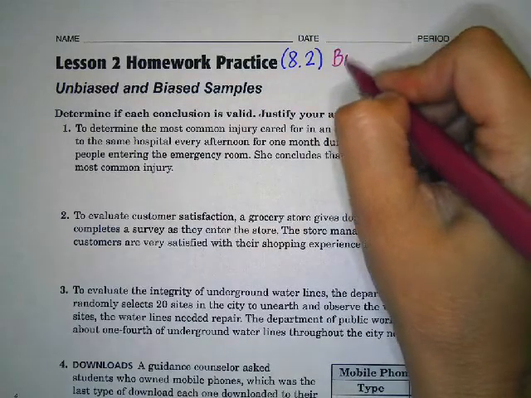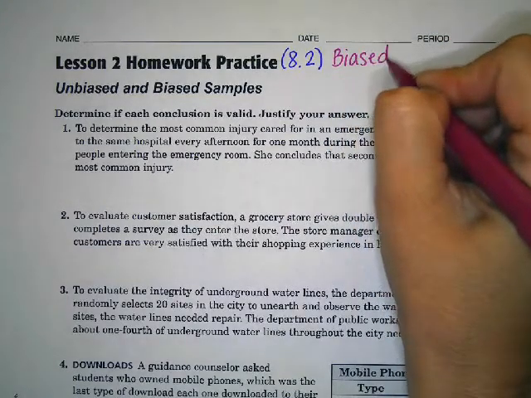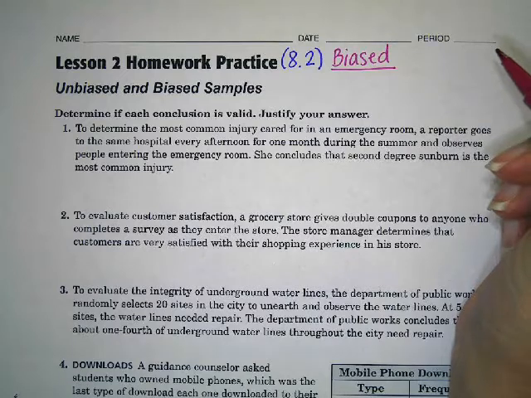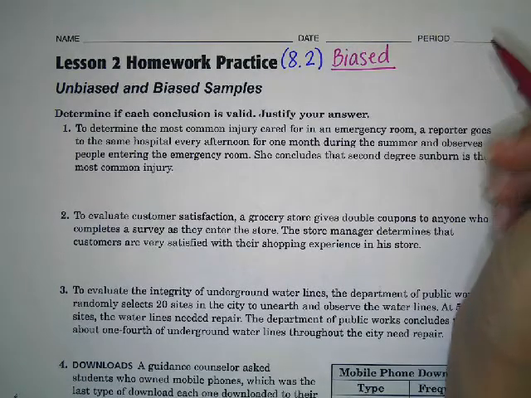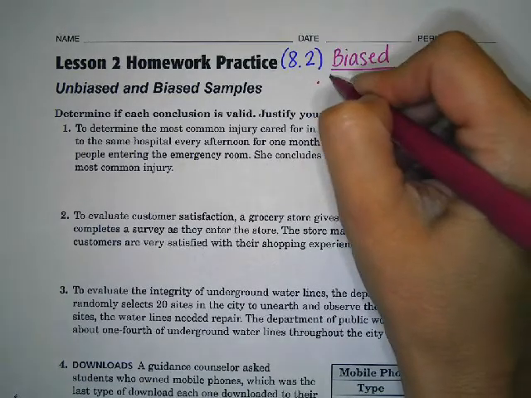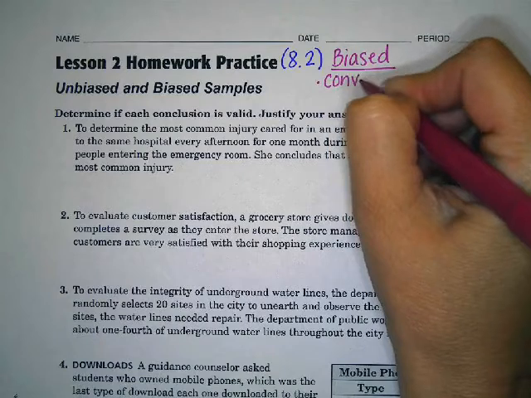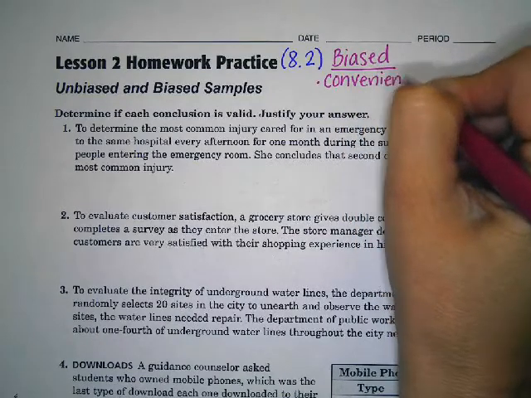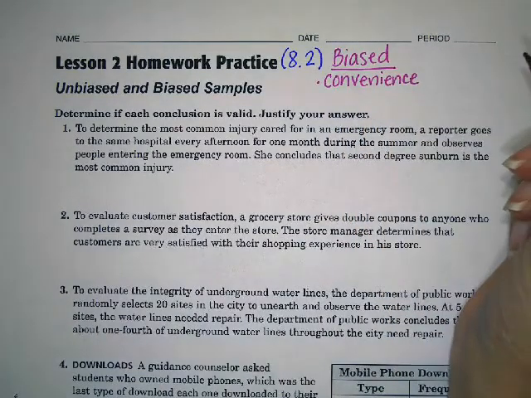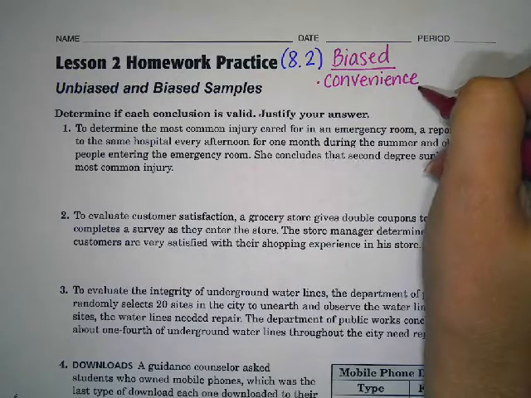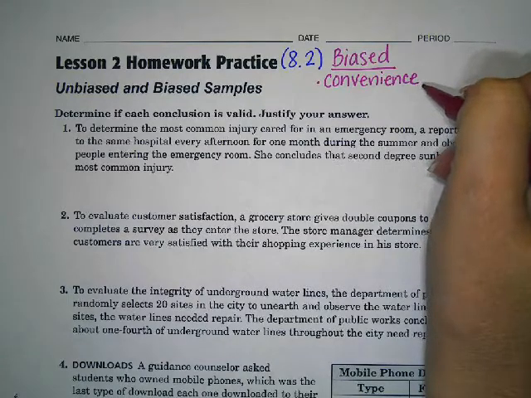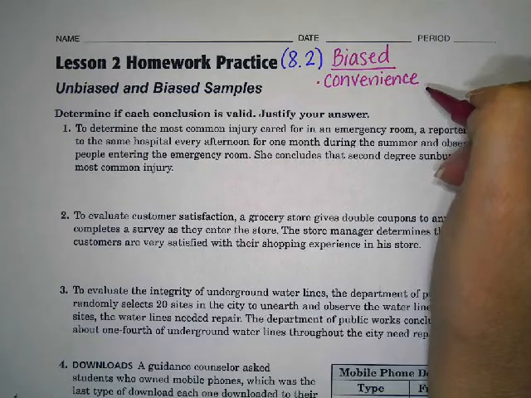So biased. There's two types of biased samples. One is a convenience sample. And the example in the video notes was when you were sampling only a math class 4th period. That would be a convenience sample. It's only sampling one group of people because it's convenient for you to do so.